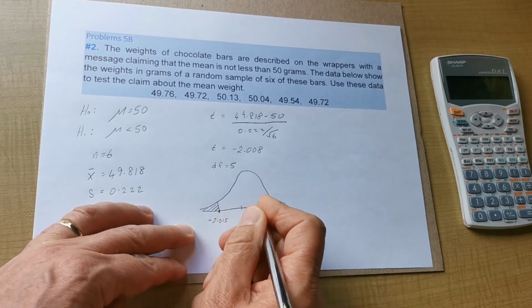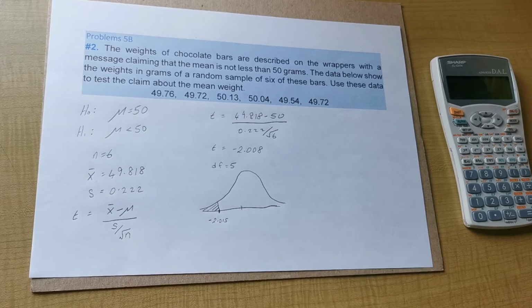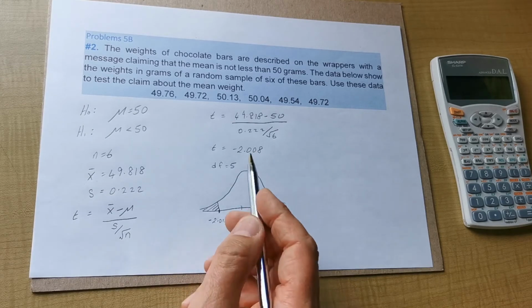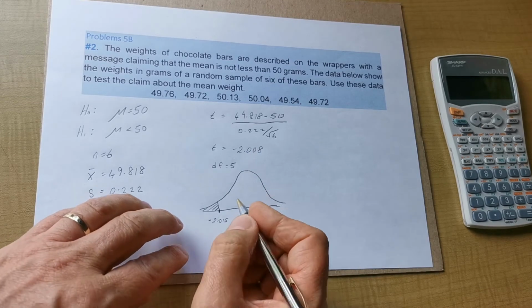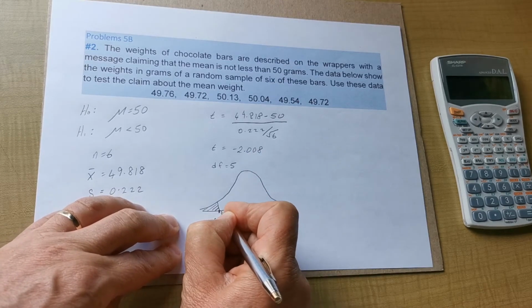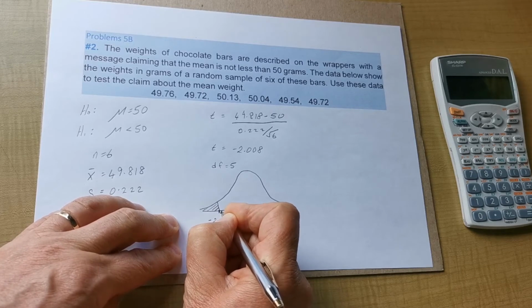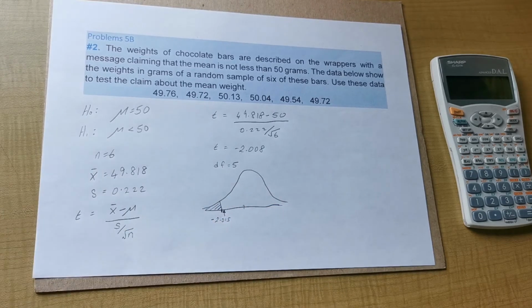2.015. So anything above is in the acceptance region, anything below is in the rejection region. Our calculated value is actually very close, minus 2.008, so it's just inside. But the fact that it's inside means the decision is made, and this is the real advantage of a statistical hypothesis test. In a case where there's uncertainty, or where there's a conflict between a producer and consumer, it gives a clear rule for making a decision.